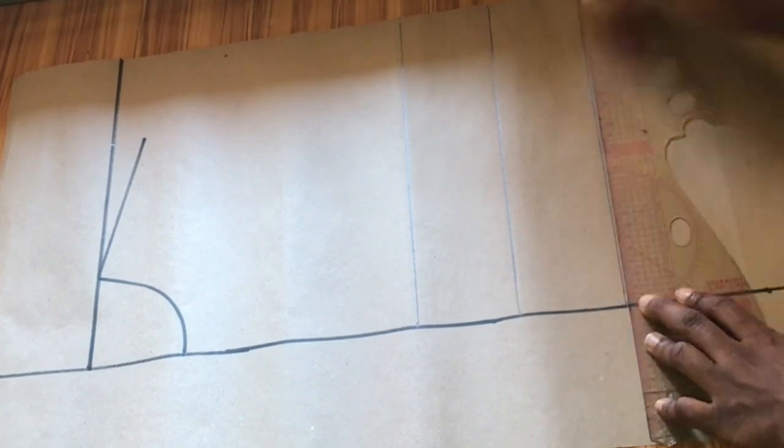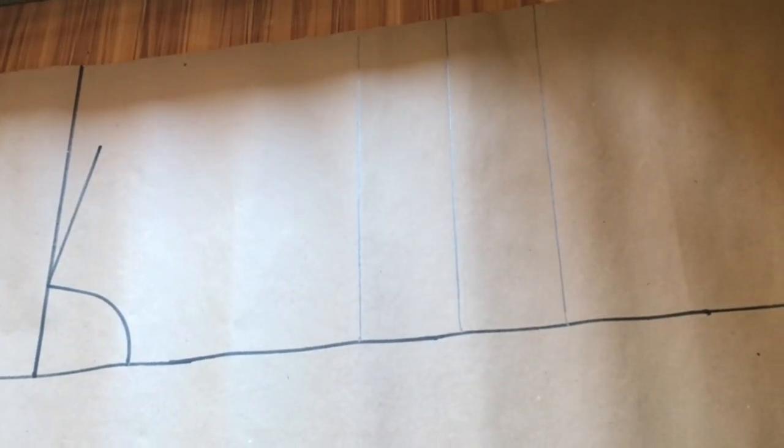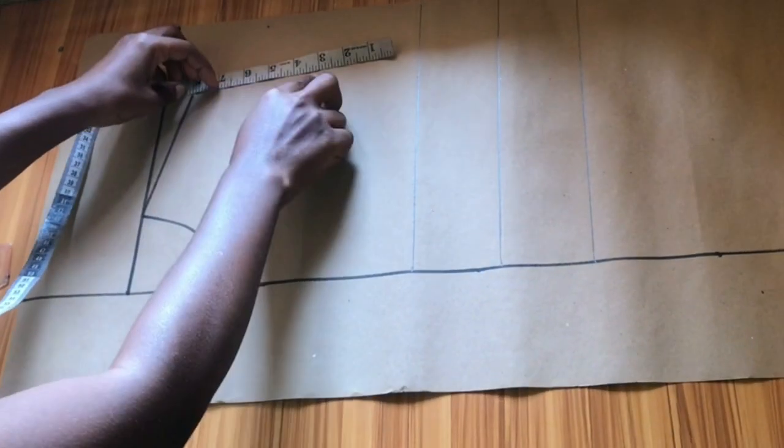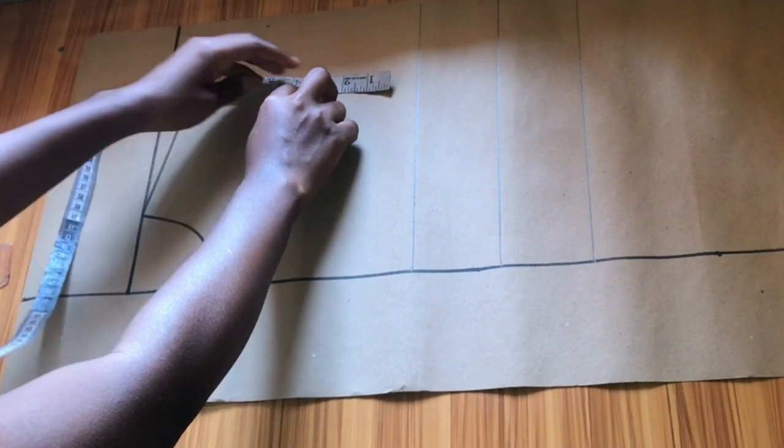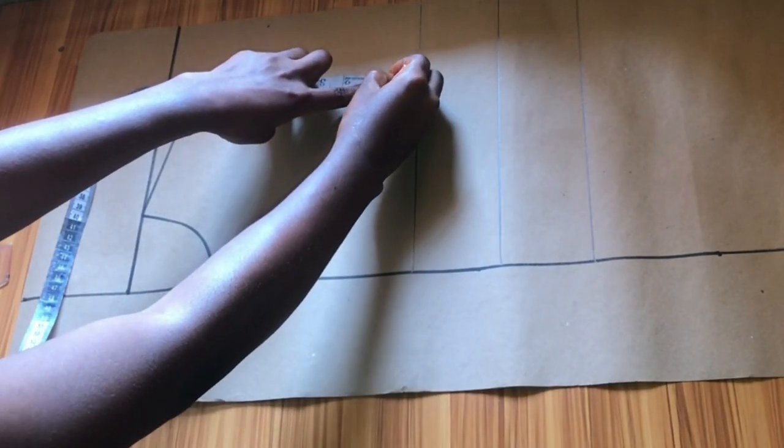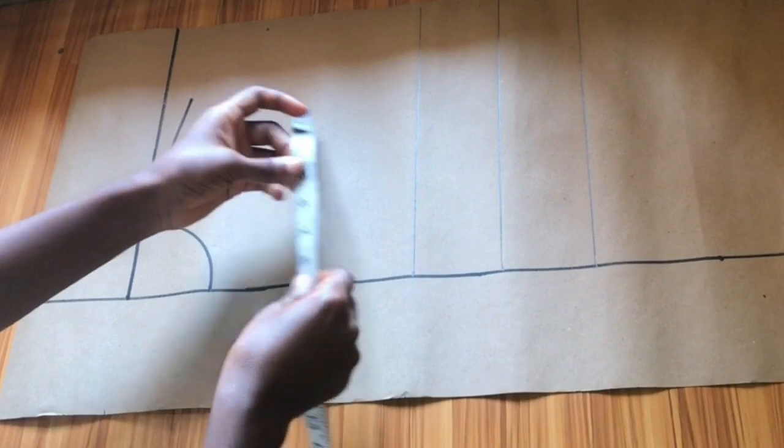So after doing that, I went ahead to rule straight lines across all the points, and then I'll label my lines. So next thing I'll do is to go down from the shoulder slope by 8 inches, which is going to be my armhole depth. I'll indicate the 8 inches with a dot.